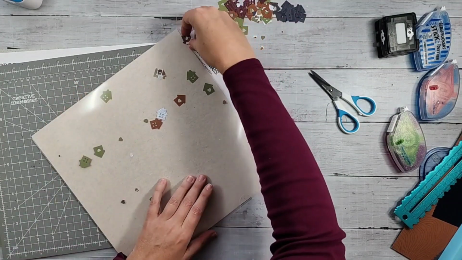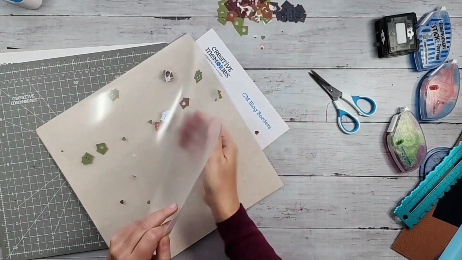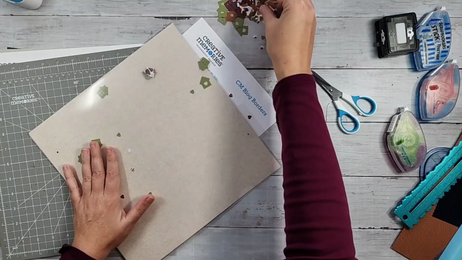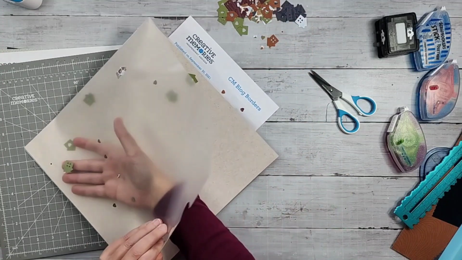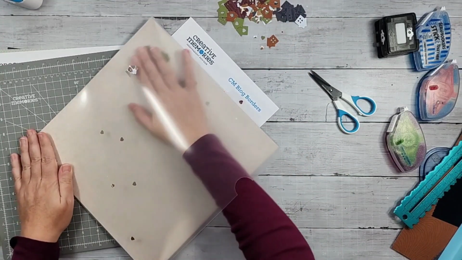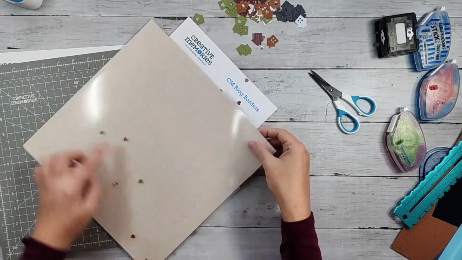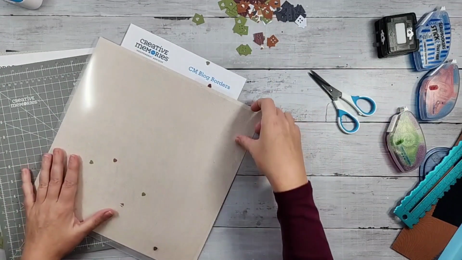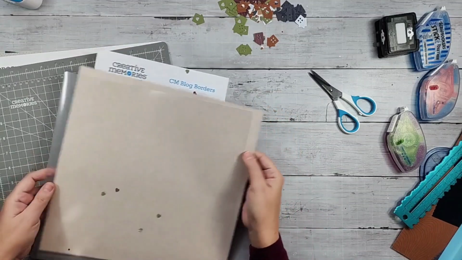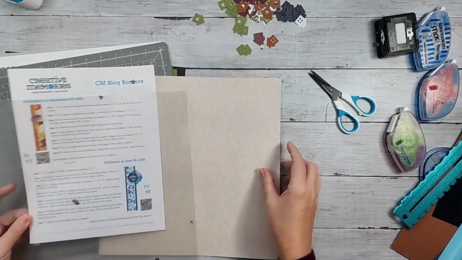It's that dry time of year where the static is a little bit more out of control. All right, so I just have a few of the hearts in there, and I put all my blue hearts in the trash. So I don't know if I'm going to be able to do anything with those hearts.